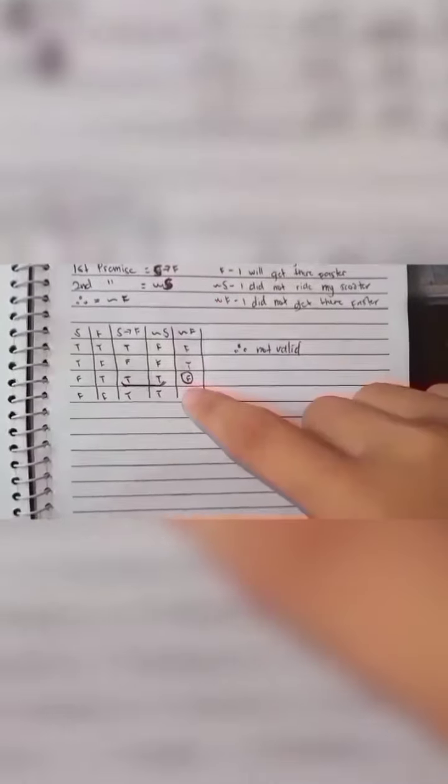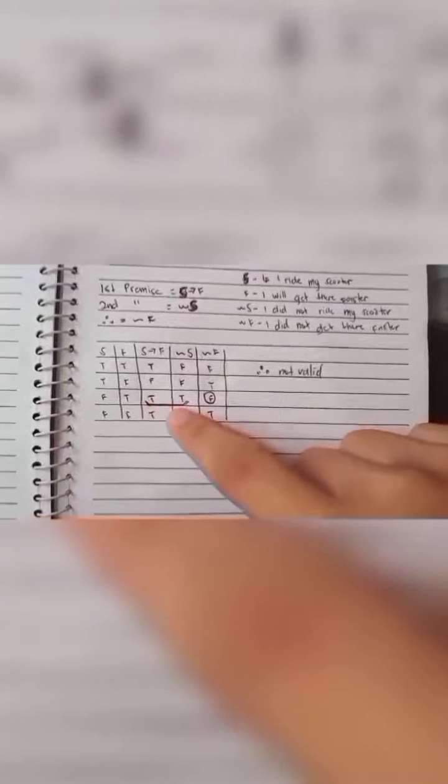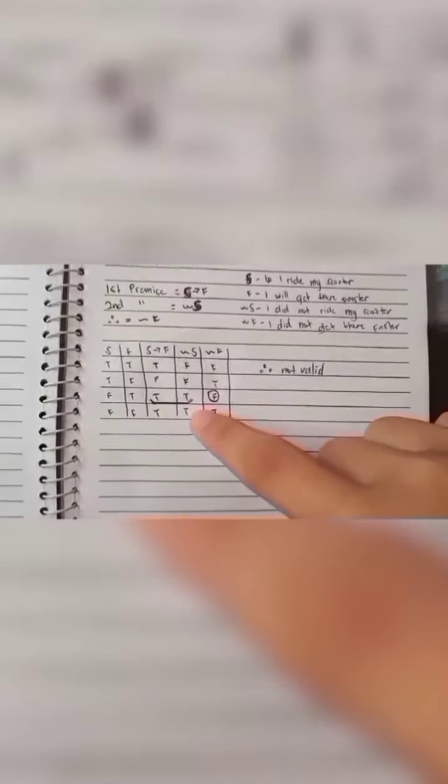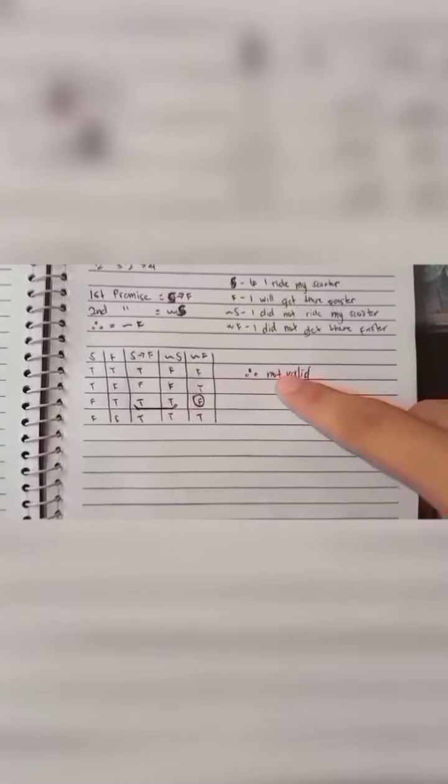And this is the truth table. The conclusion. So the conclusion is negation. So we must find the F or false. Then we must find the rows where the premise is true. So this one is not valid, sir.